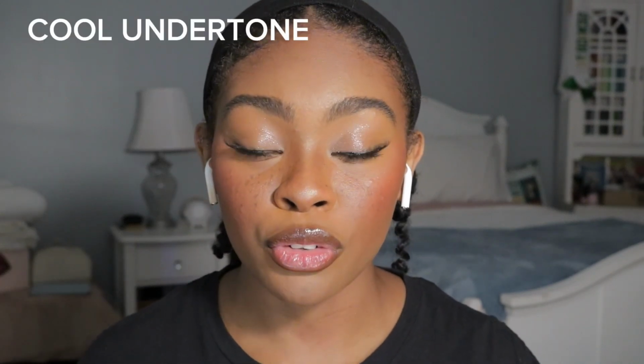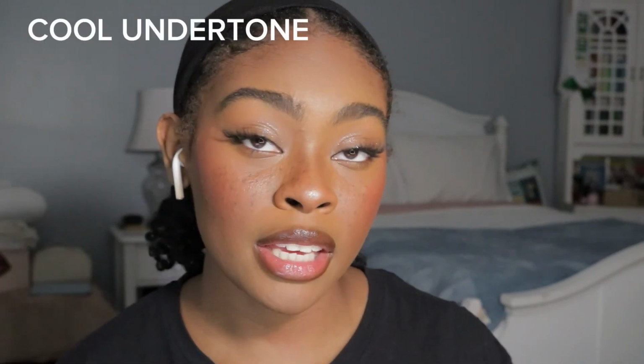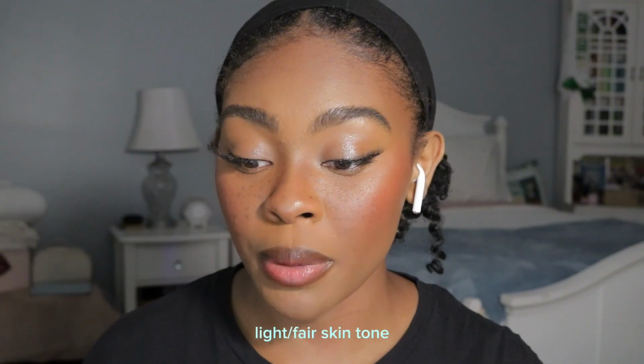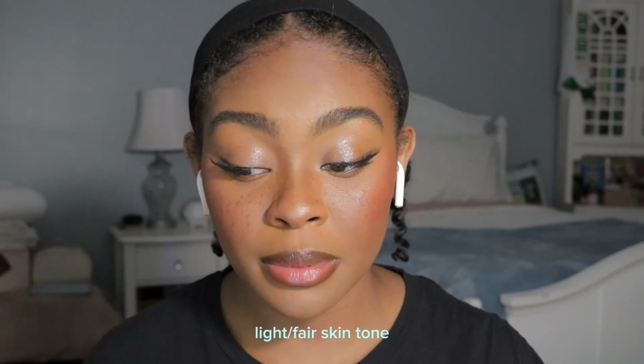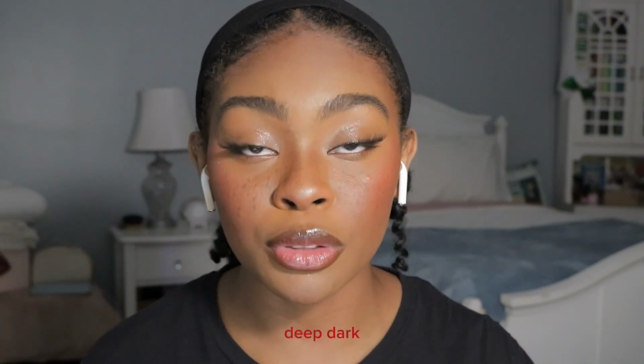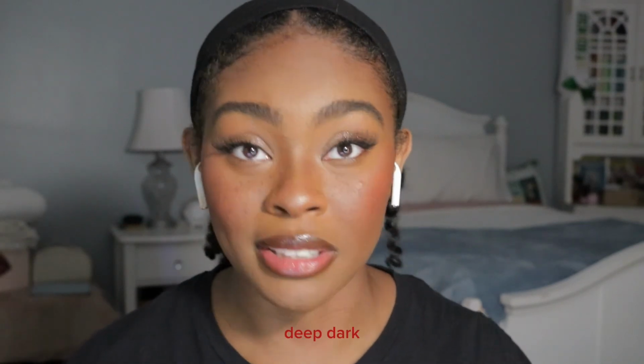A cool undertone refers to a skin that has a sort of pinkish or bluish hue. Skin will look more pink or slightly bluish in fair to light medium skin, but can appear reddish or have a subtle blue-violet hue in medium to deep dark skin tones.